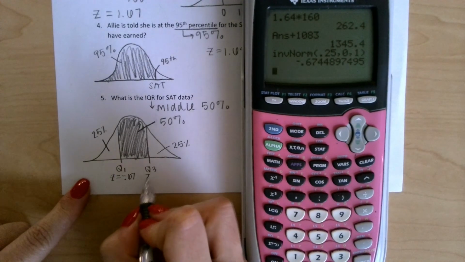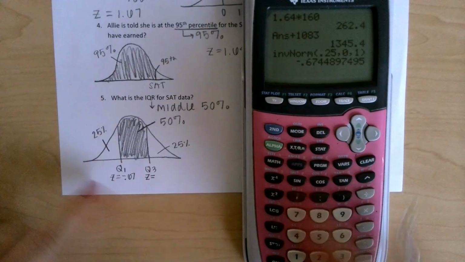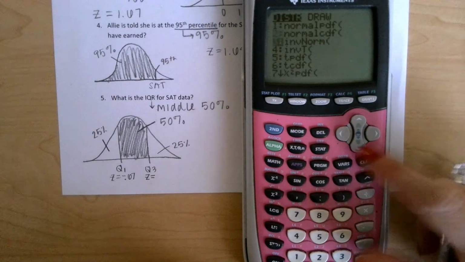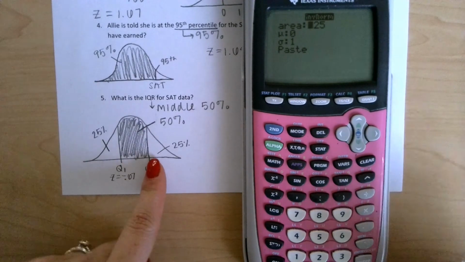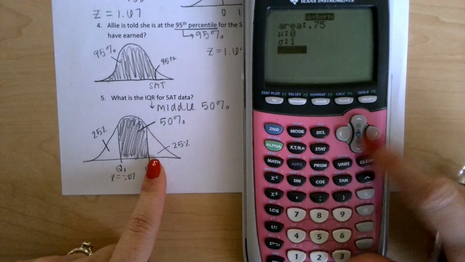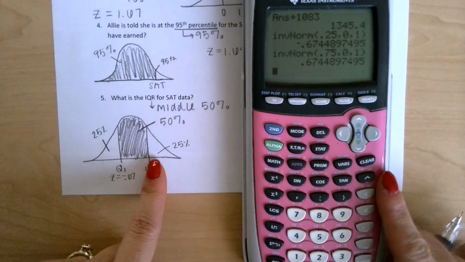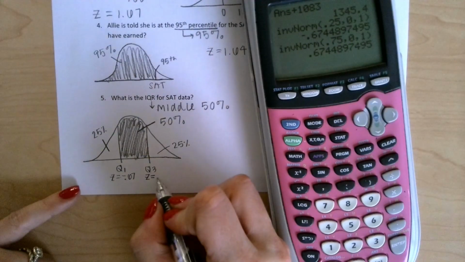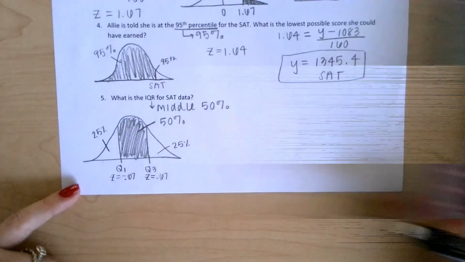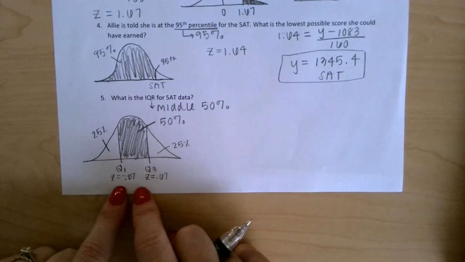Now when I go to find the z-score for Q3, I can go back and do this again, inverse norm. This time I should be at 75%. You might be able to skip this part because it should be the same z-score as we got before, but just positive. Again, that will always happen because these normal models are always symmetric.